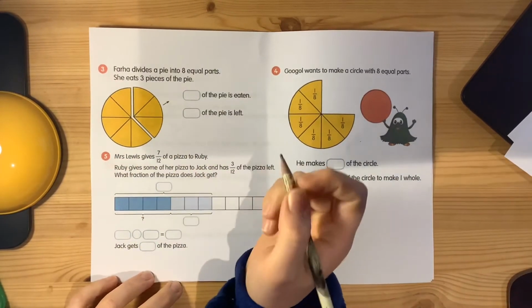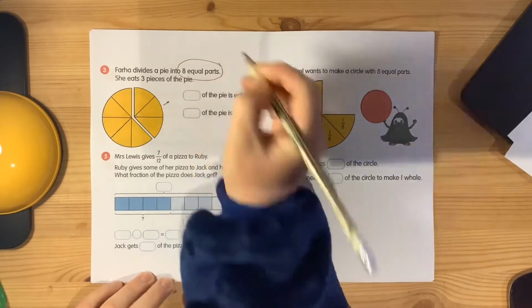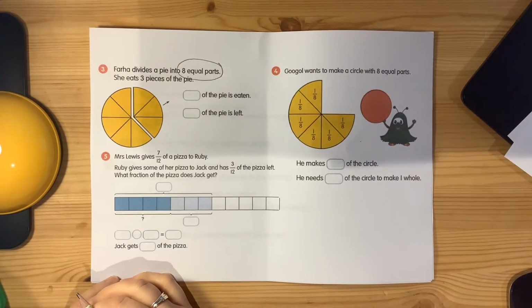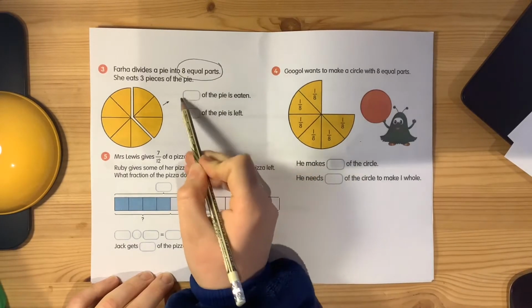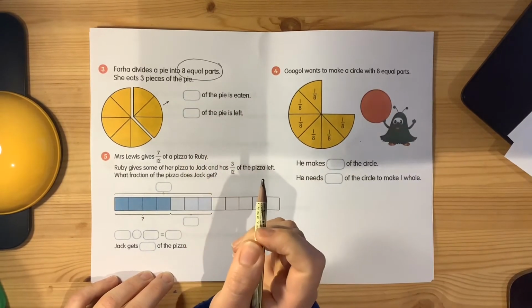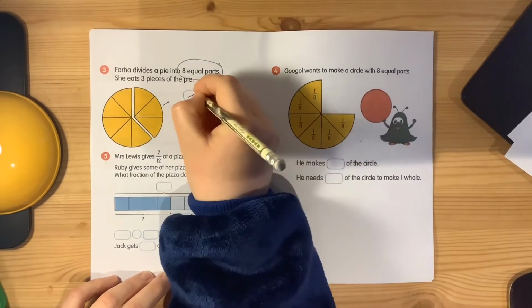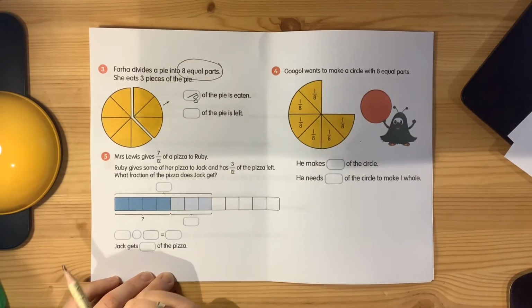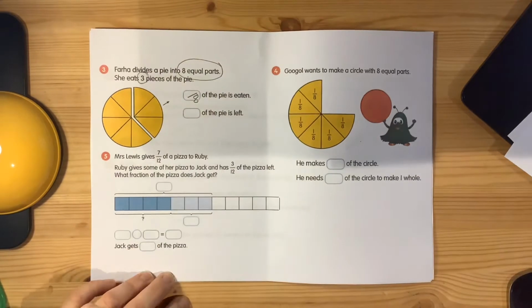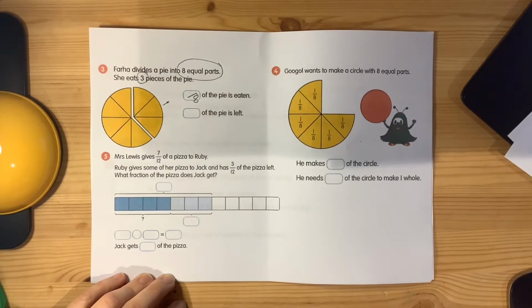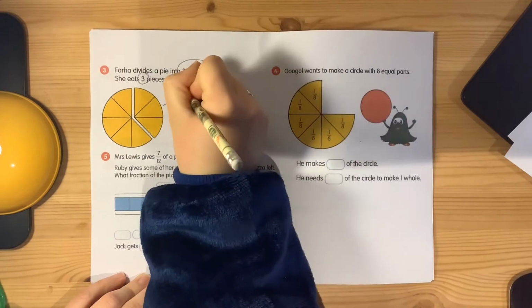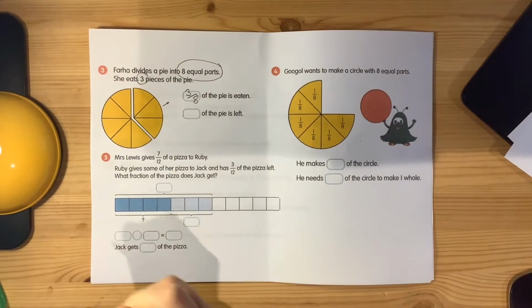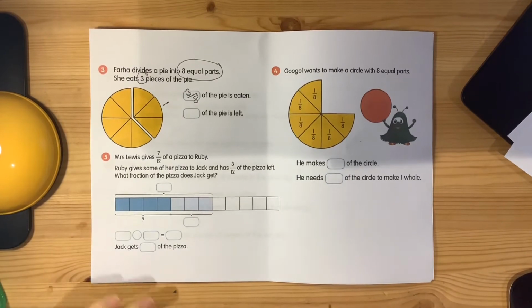So Farah divides a pie into 8 equal pieces. That's really important. Her whole pie has been divided into 8 equal parts. Now she eats 3 pieces of the pie. So what fraction of the pie is eaten? Well, there were 8 equal parts to her pie because she cut her pie into 8 equal pieces. She has eaten 3 of those pieces. She has eaten 3 of the 8 pieces. So that means she has eaten 3/8 of the pie. She has eaten 3 out of 8 pieces.